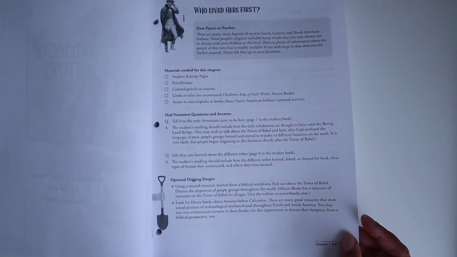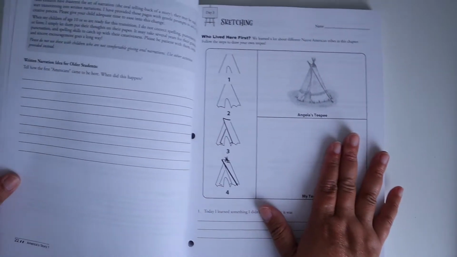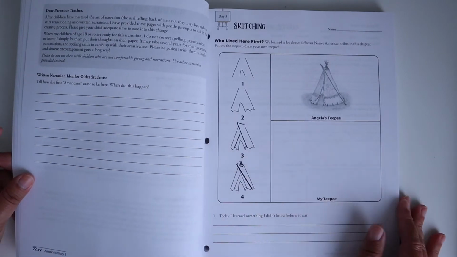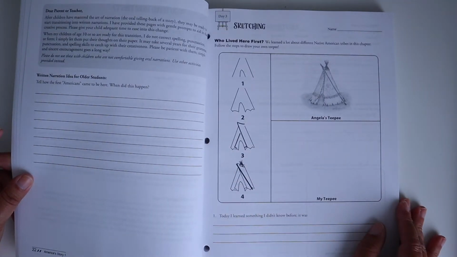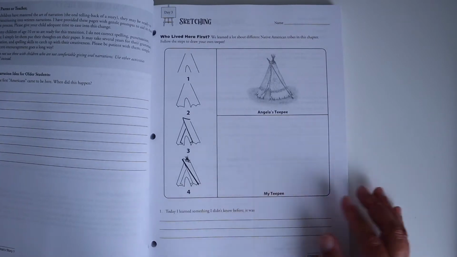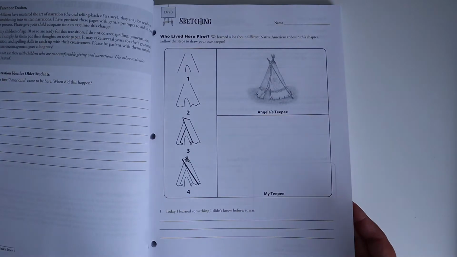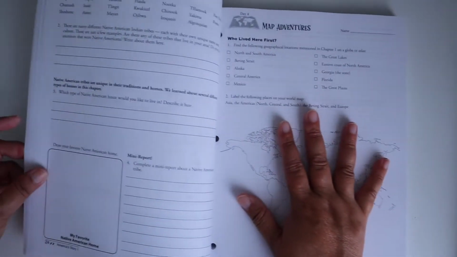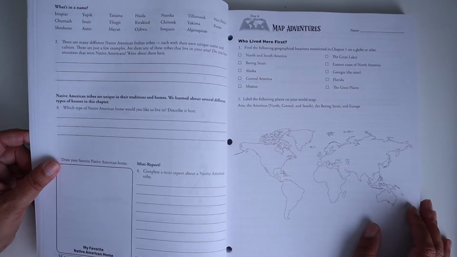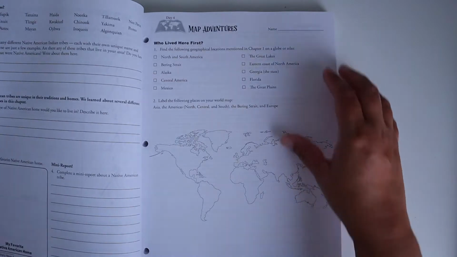Oral narration questions and answers, optional digging deeper. Dear parent or teacher instructions, written narration idea for older students, sketching. Today I learned something I didn't know before it was. Who will live here first? What is in a name? Some questions for them to answer, mini report, map adventures.